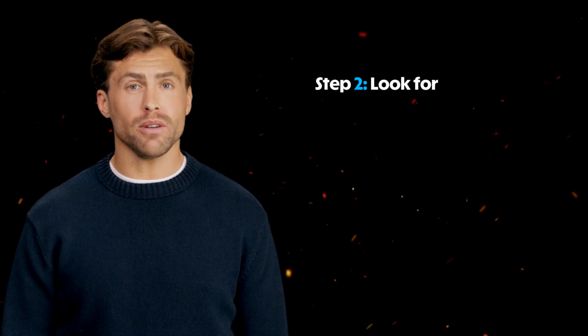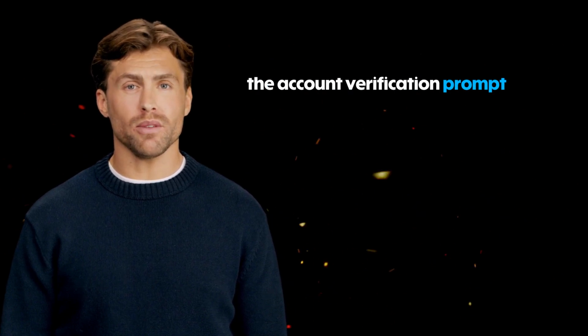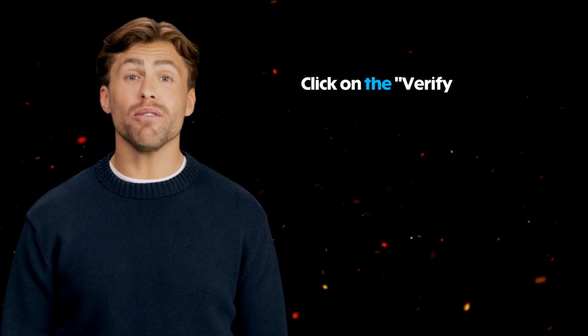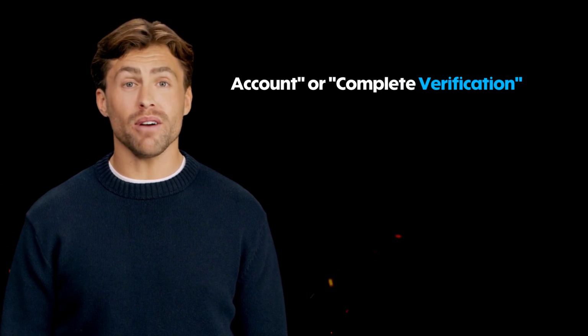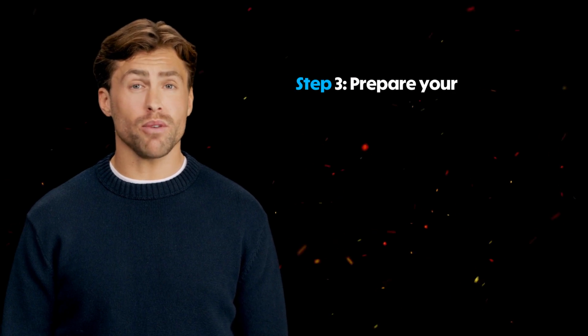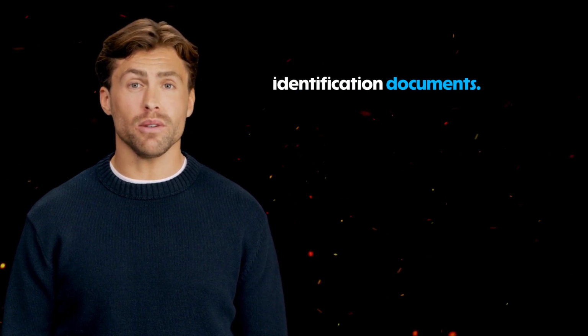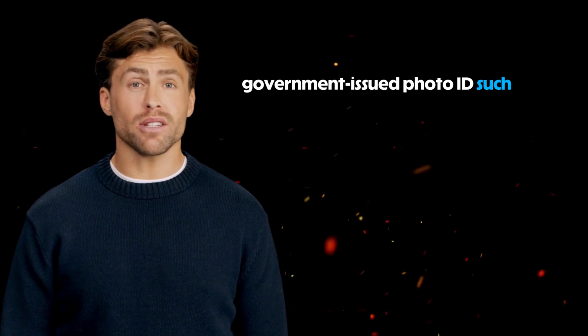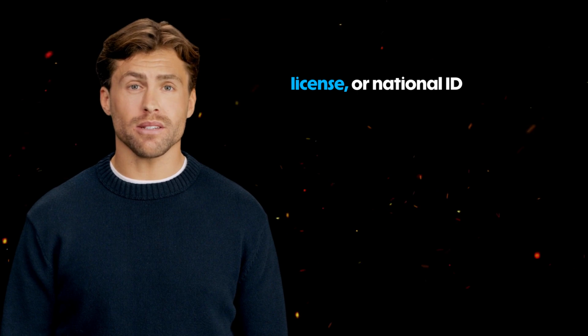Step 2. Look for the account verification prompt or navigate to your profile settings. Click on the Verify Account or Complete Verification button. Step 3. Prepare your identification documents. You'll typically need a government-issued photo ID, such as a passport, driver's license, or national ID card.